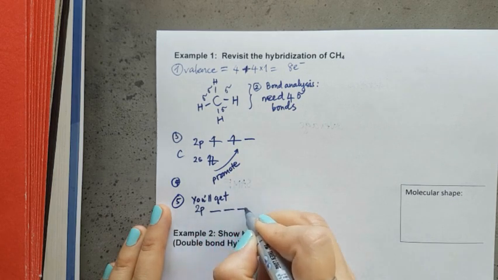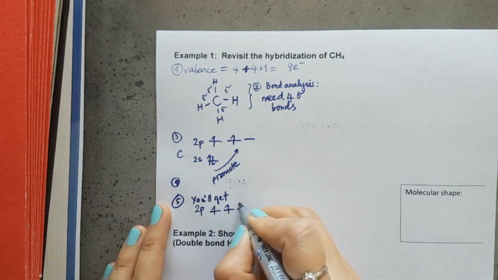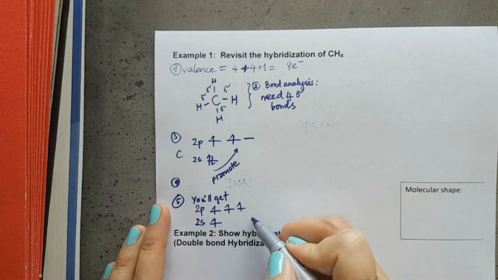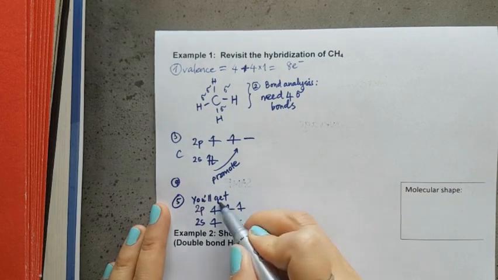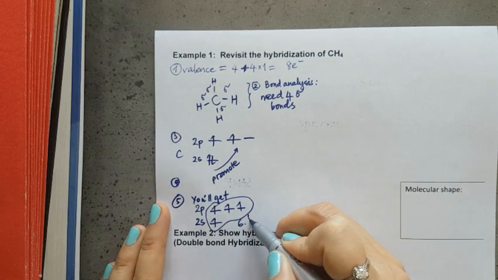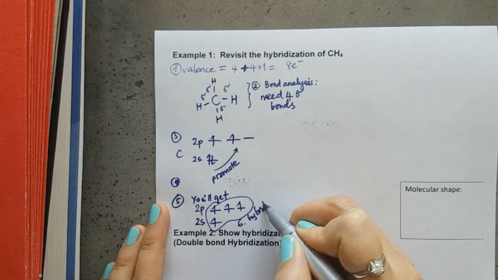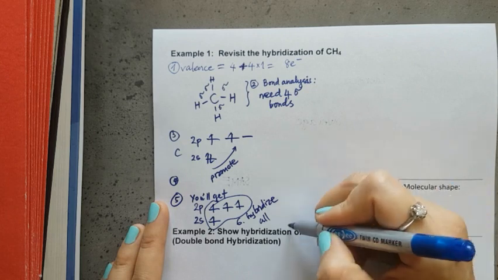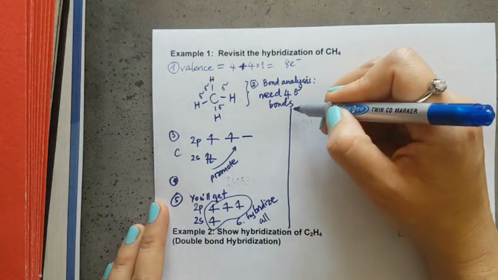So a lot of redrawing. Okay, now the next step is you're going to hybridize these all. Hybridize all. Okay, I'm going to split this page.